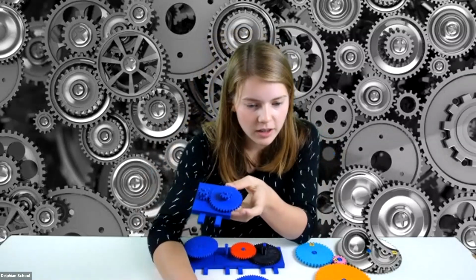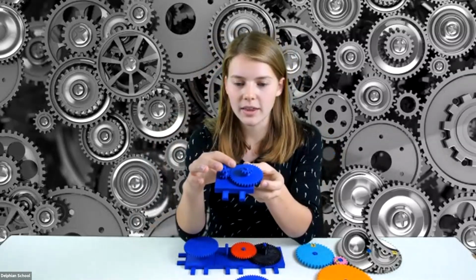Evan says the smaller gear, it goes faster. Yes, that's correct. So yeah, that's how that works.